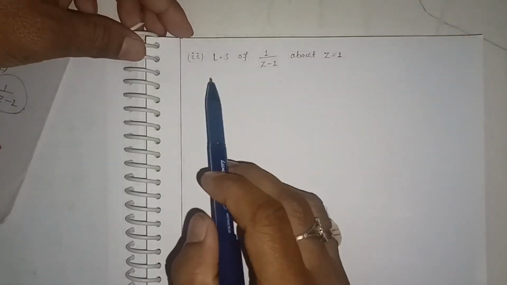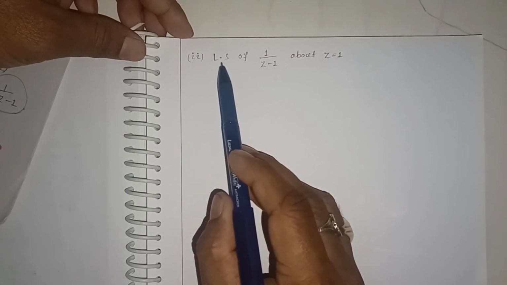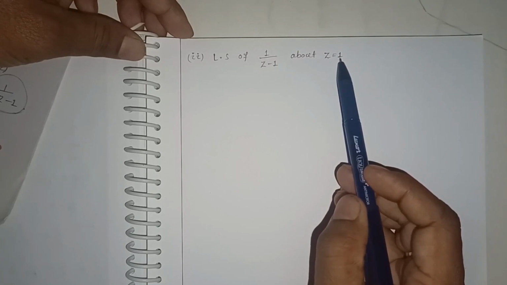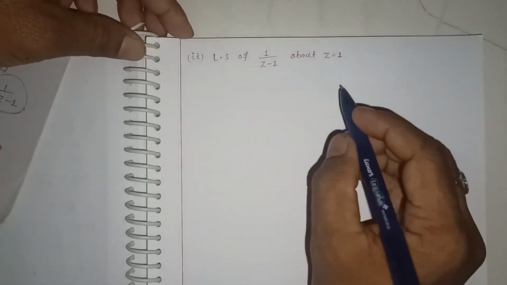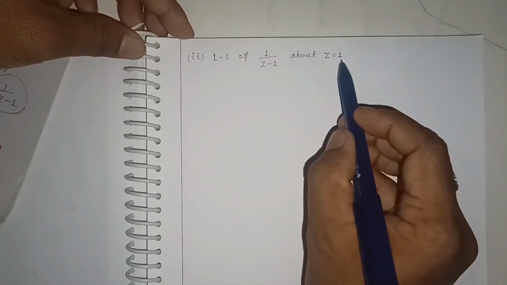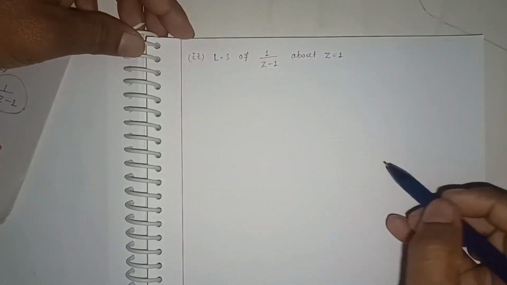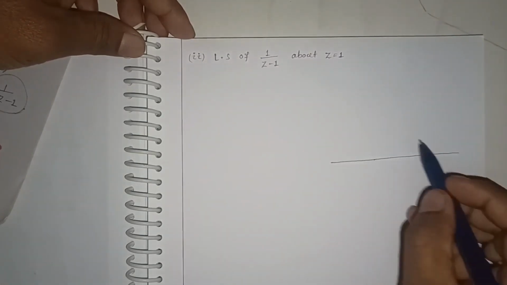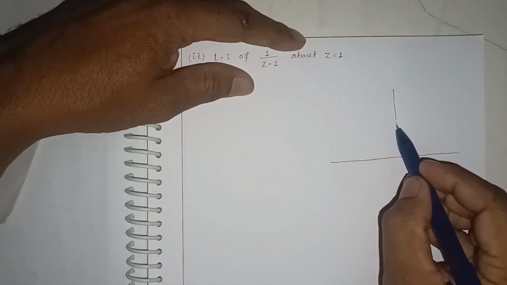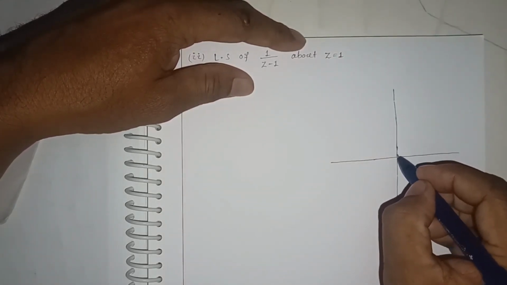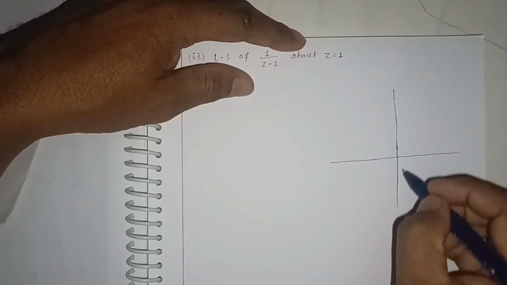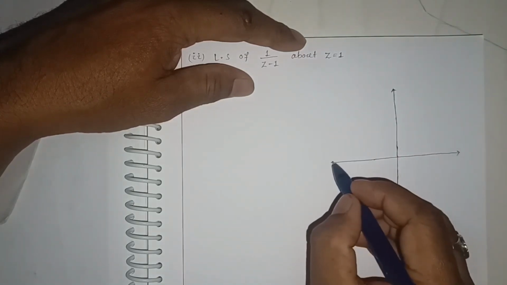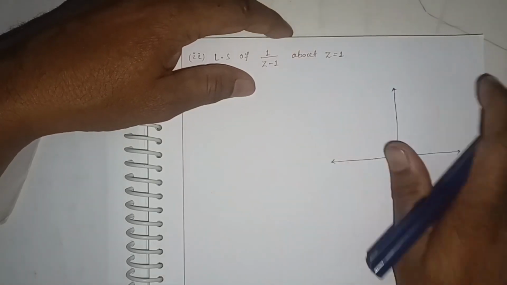So the second bit question is finding the LS, where LS means Laurent series, of 1 by z minus 1 about z equal to 1. That means it's about its singular point. To do that, first we have to locate this z equal to 1 point in the complex plane. For that we have to draw the complex plane first. This is your real axis and this is your imaginary axis. This figure is most important. For any question belonging to Laurent series, I suggest that you draw this figure first. I will do it for all the questions we are going to discuss. You just draw the figure first.